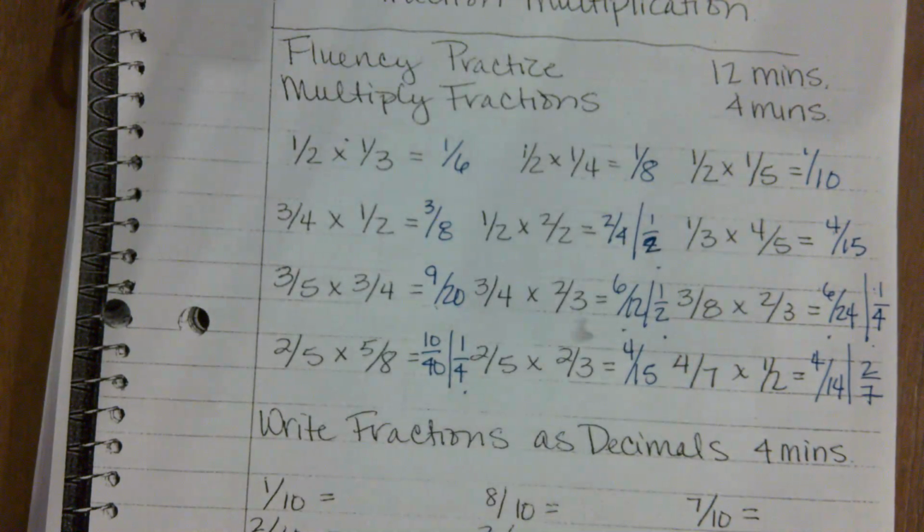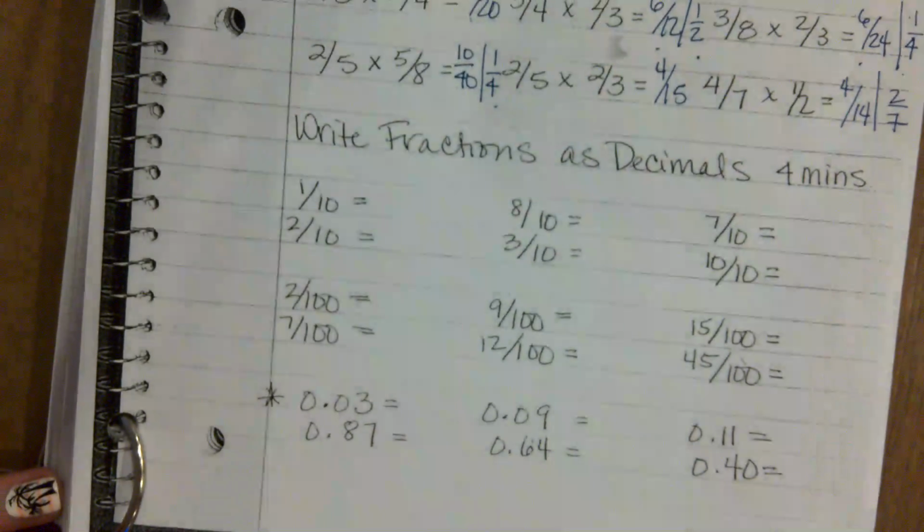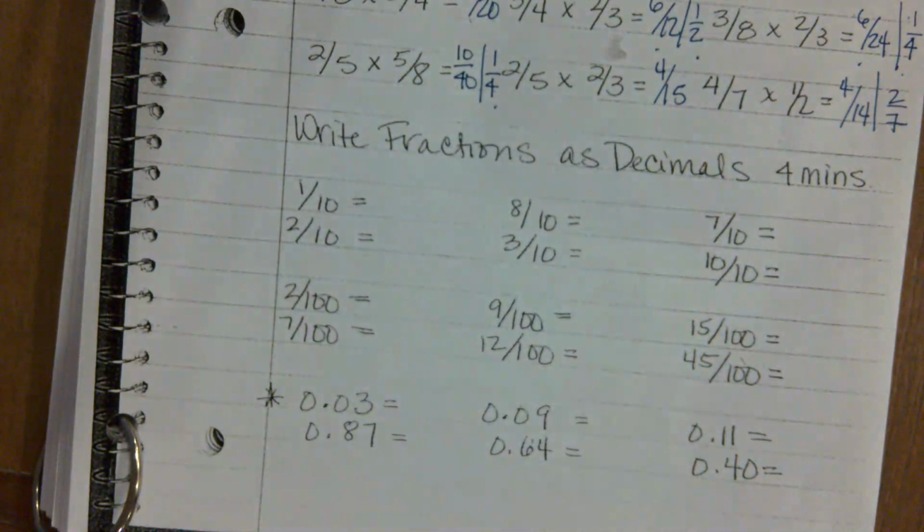All right, our next little bit of fluency here is to write fractions as a decimal. Working on writing fractions as a decimal and then decimals as a fraction. You should be getting a little bit quicker, stronger, faster at this. This is a review of lesson 17. This starts to prep you for the next lesson, but let's go ahead. I'm pretty sure you can do it. Come back and check your work in just a second.